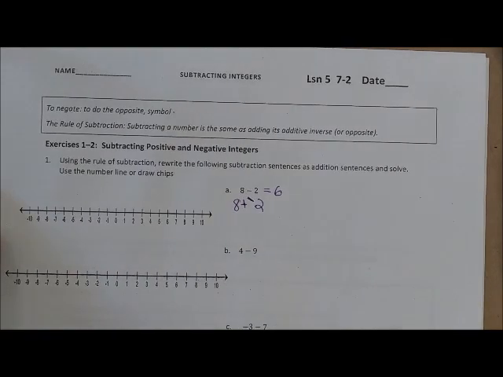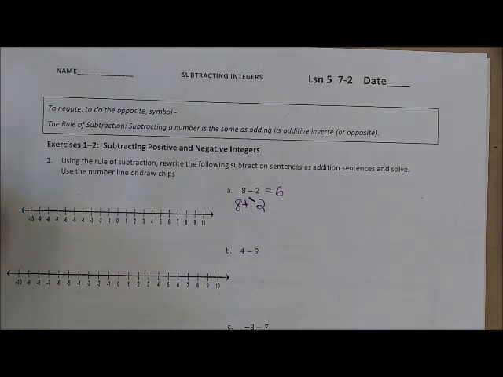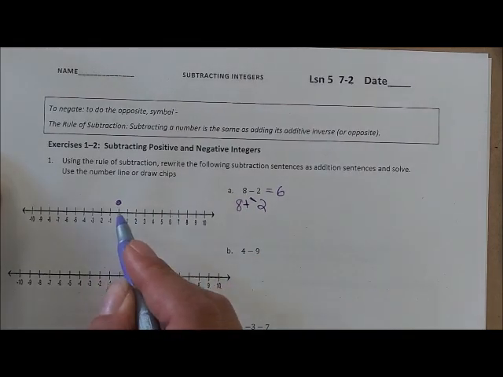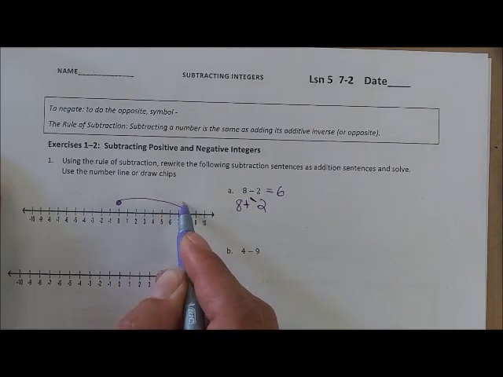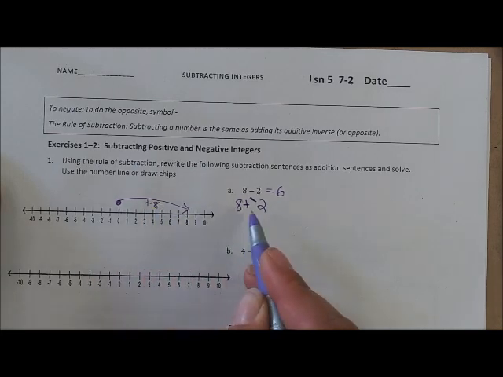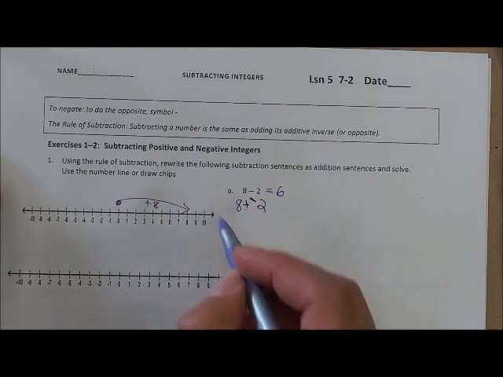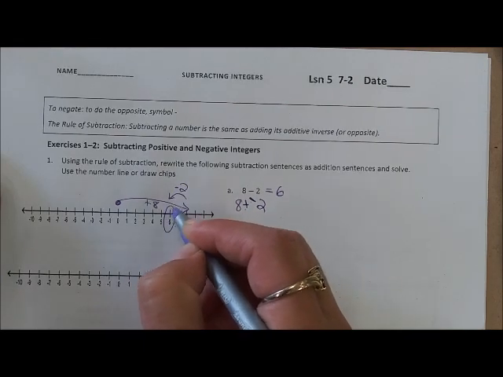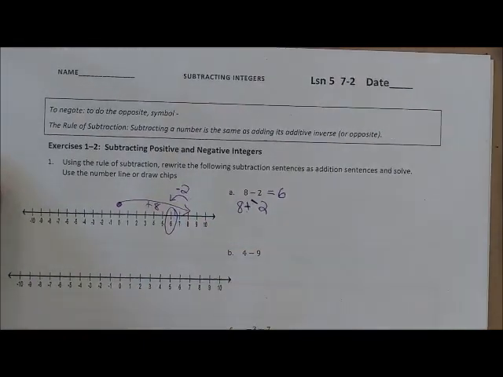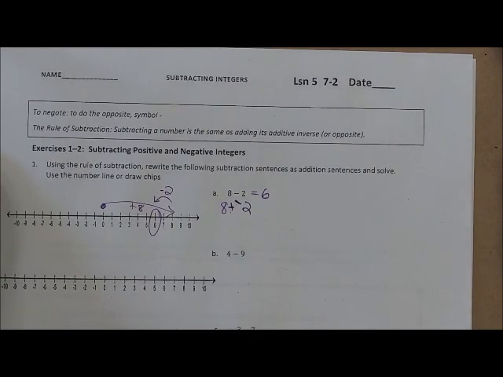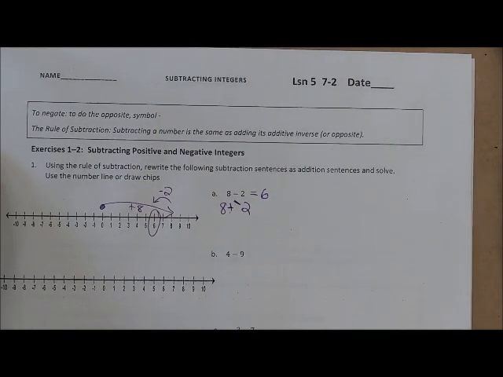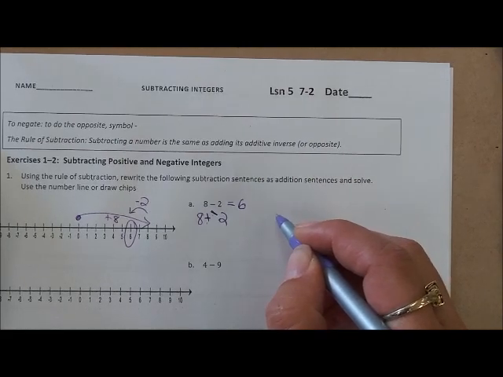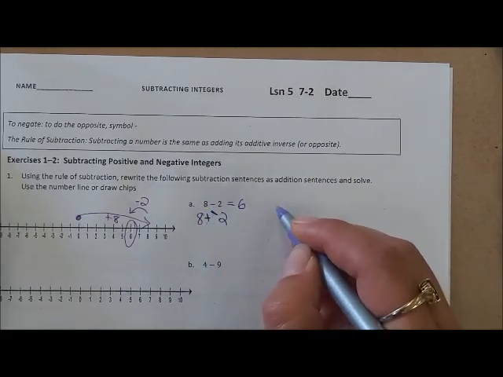If I was going to do a picture with number lines, which we just finished off, 8 is positive, so it goes to the right 8 spaces. And then I go left 2 spaces. And you can see the answer is 6. And I'm going to draw a chip diagram, and I'm going to do a subtraction chip diagram. So I'm going to put down 8 positives.